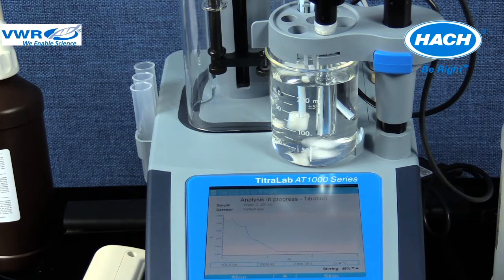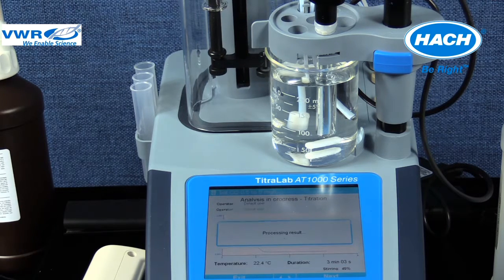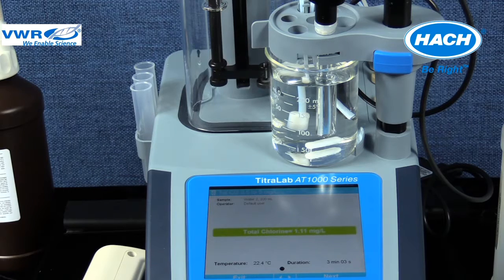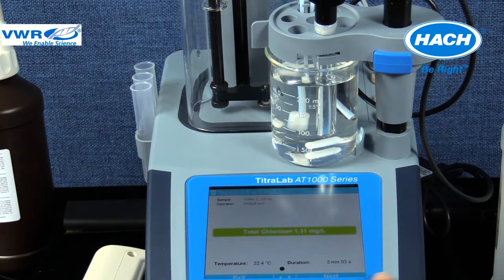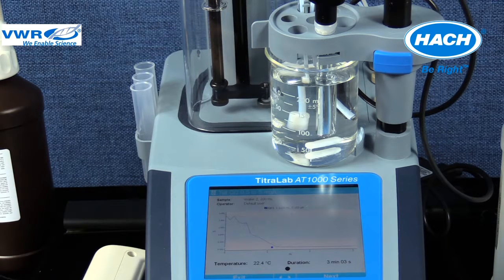When the software has measured the endpoint of the titration, it will automatically stop any further titrant addition and stop the analysis. The titrator will display processing result and advance to a results screen. The total chlorine concentration results are detailed in green, as well as the sample temperature and the time duration of the titration analysis. The black dot at the bottom of the screen indicates that there are subsequent screens of information.